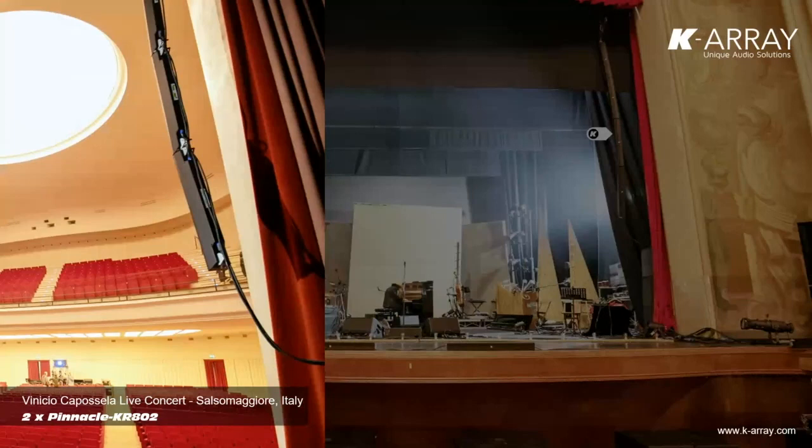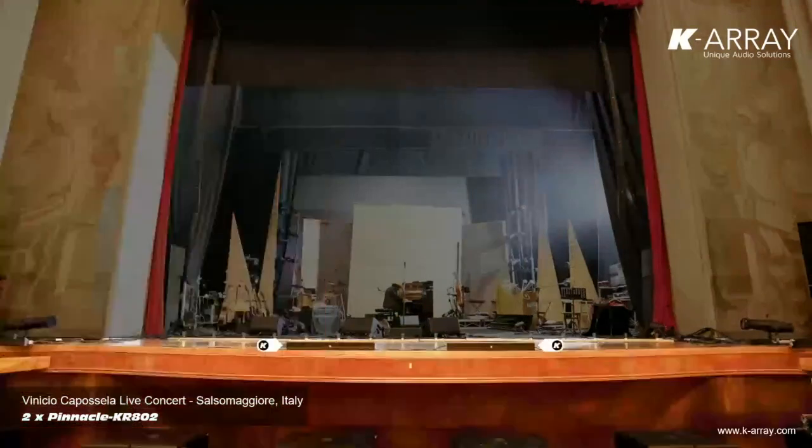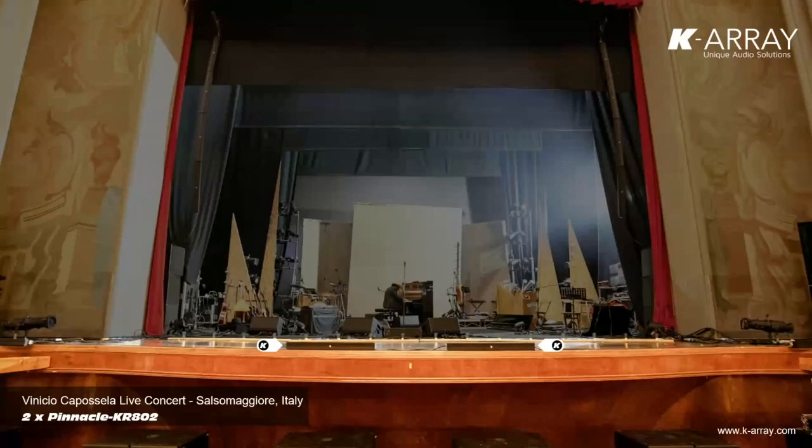And something that I like a lot about this event is that they used also actually half of a Pinnacle KR802 as a front fill. Why not just dismounting the 2 columns and using them as a front fill? Again, powered by one of the subs that is there in front, and since you can delay the columns independently from the sub, you can of course use the system also for a front fill in this case.